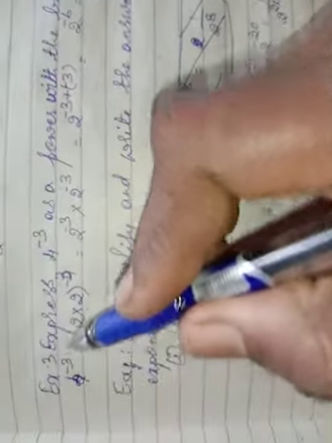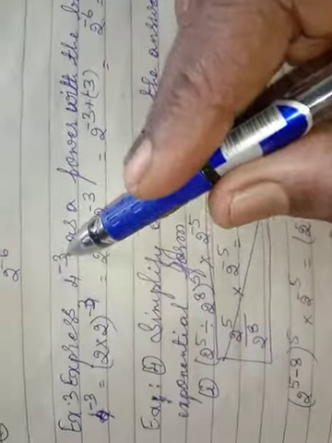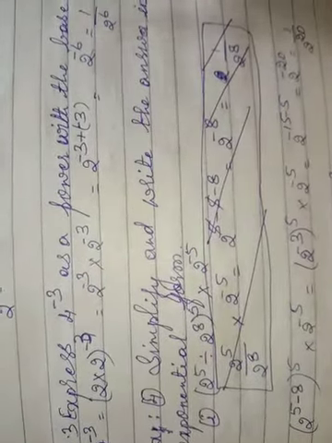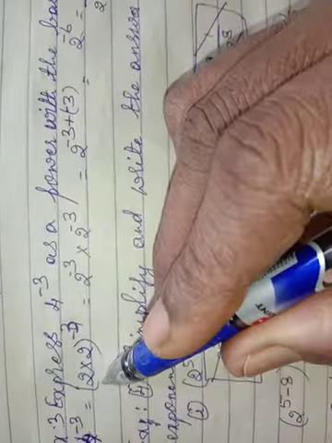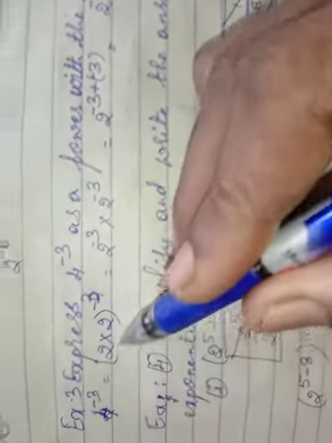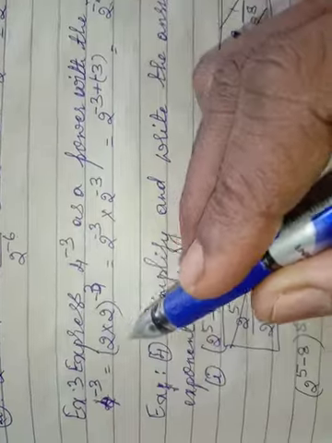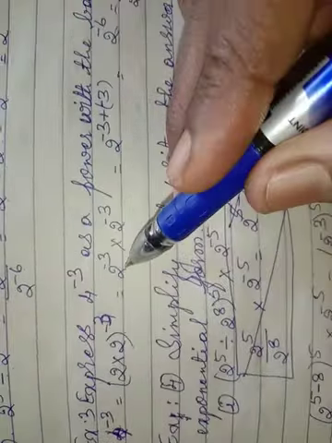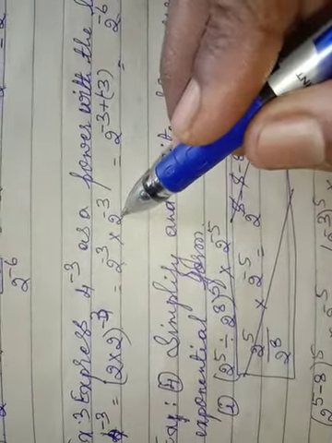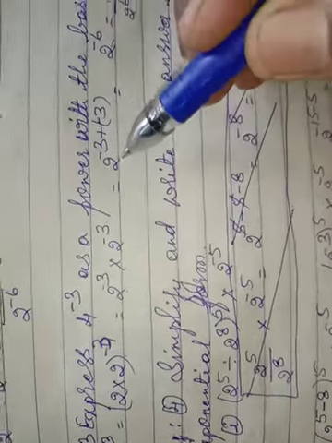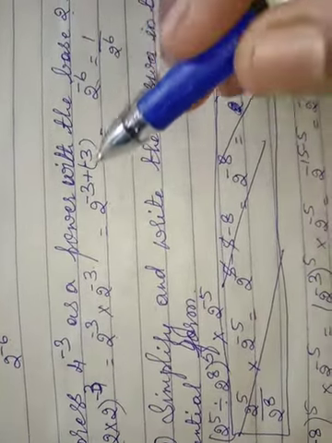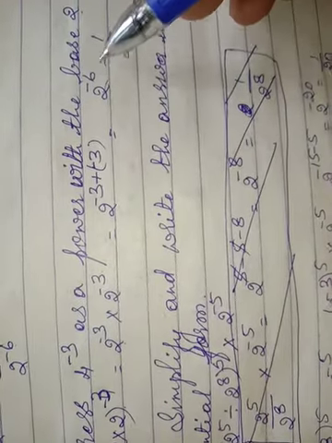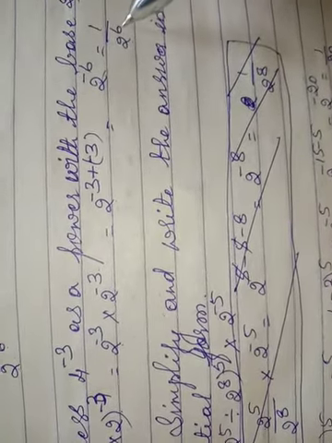Now example 3: express 4 to the power minus 3 as a power with the base 2. Now 4 to the power minus 3 is equal to, 4 can be written as 2 into 2, okay children, whole to the power minus 3. So 2 to the power minus 3 into 2 to the power minus 3, bases are same. So you can add: minus 3 plus minus 3 is minus 6. That is equal to 1 by 2 to the power 6.